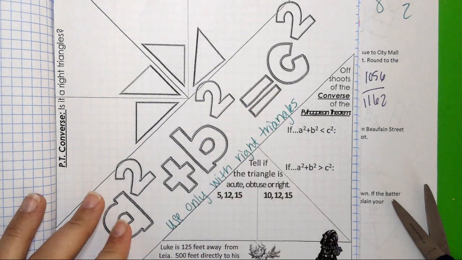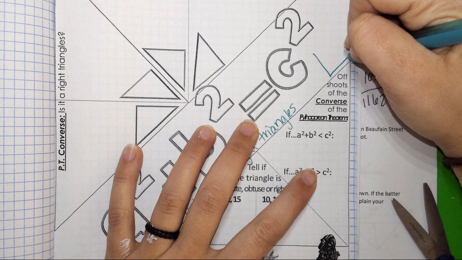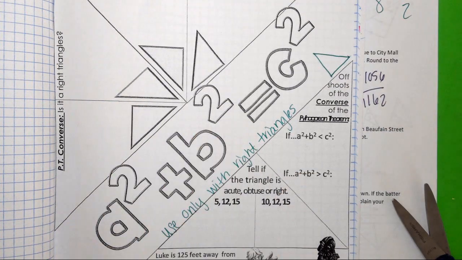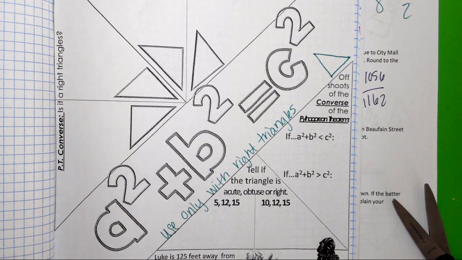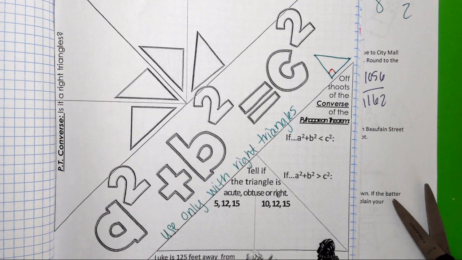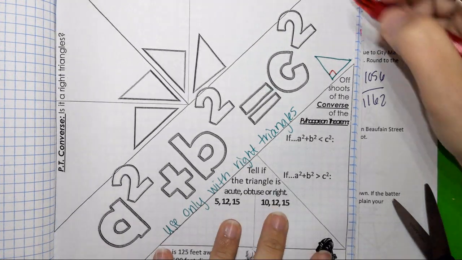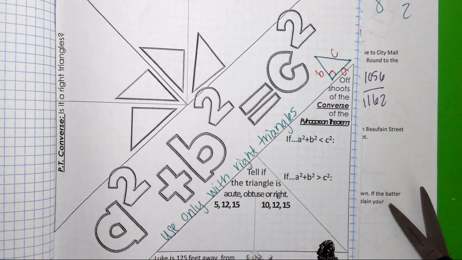Okay, so you use it only with right triangles. Please draw a right triangle right here for me. How do we know that it's a right triangle? We have to have the box. Alright, now we have two legs and a hypotenuse. Which one is the hypotenuse? The one opposite from the right angle. Yes, take a point. So this is our C, and the other two would be A and B, and it doesn't matter which one is which.